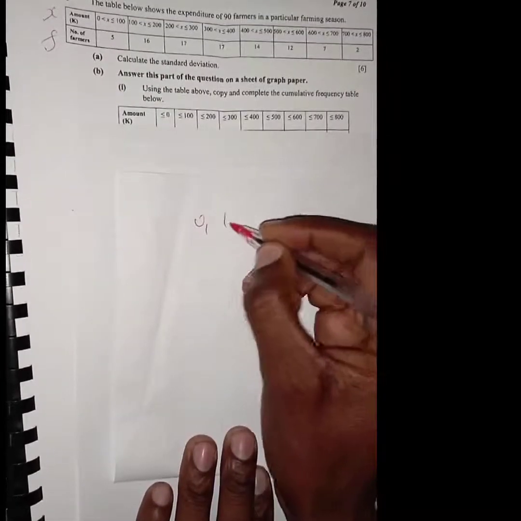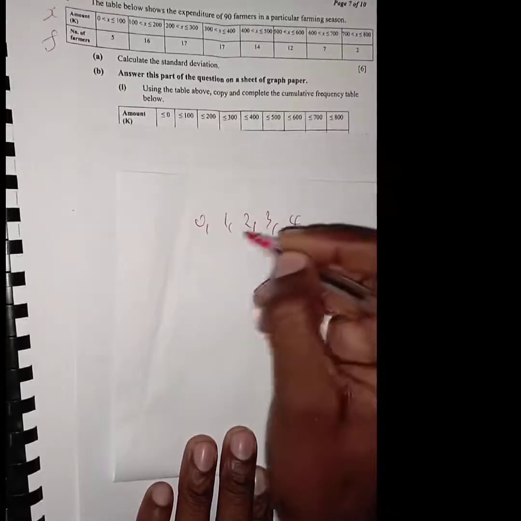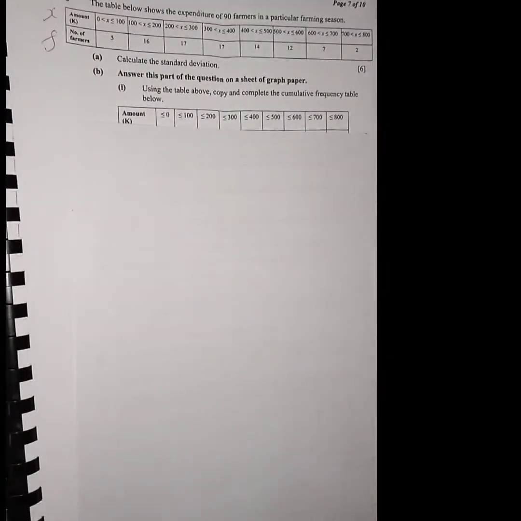So this is grouped data. As you can see, this is already grouped. Unlike if the figures were just listed like this, this is ungrouped data. As you can see, it's ungrouped, it's not sorted out. But for this one, which is in a table, it is grouped data.